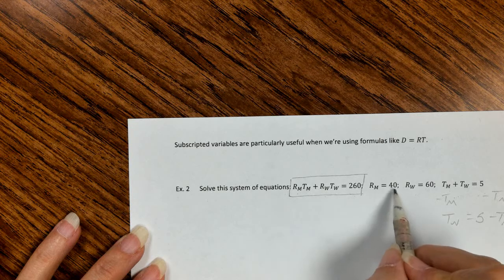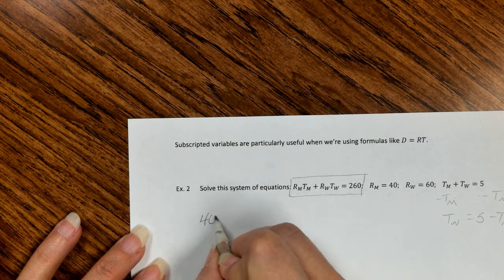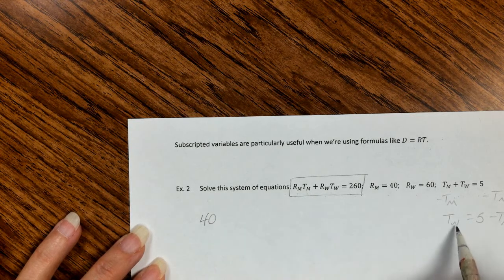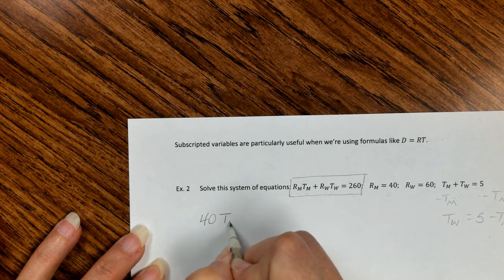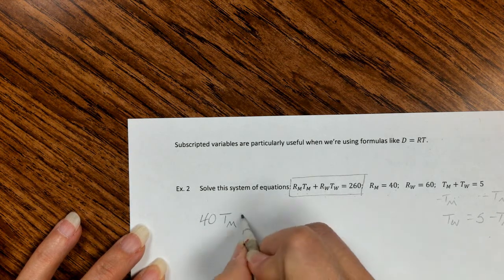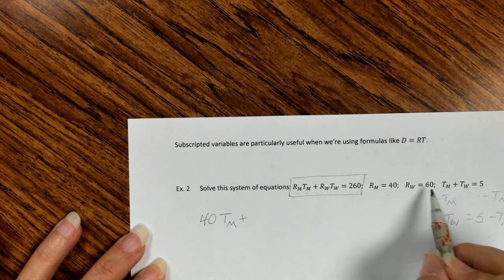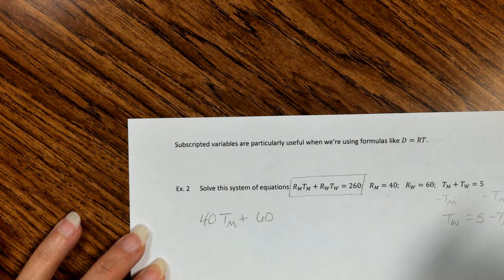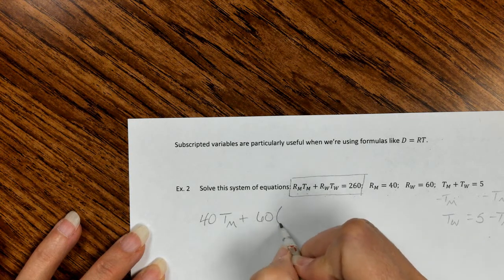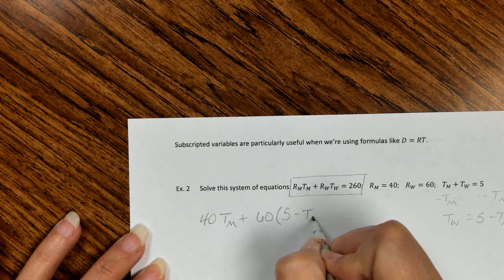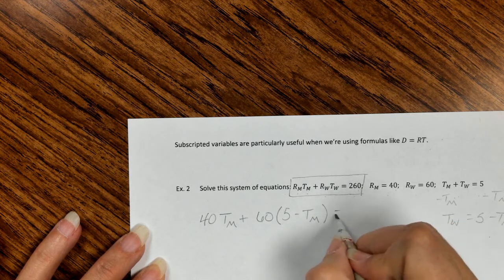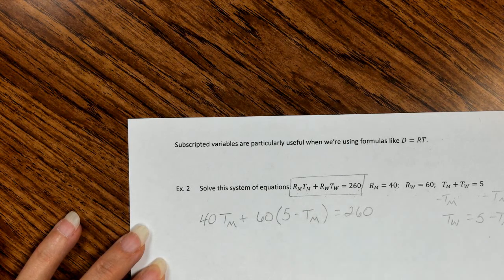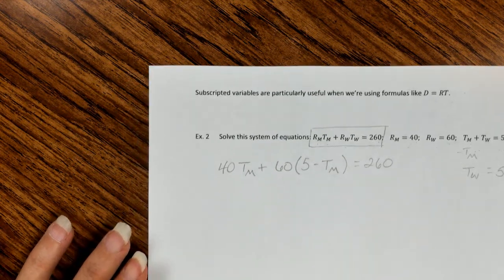So r sub m is 40. We're multiplying that times t sub m, and I don't have that by itself anywhere. That's the variable that stays. Okay, plus r sub w, that's 60, times t sub w. Well, I have that, that's 5 minus t sub m. So in parentheses, 5 minus t sub m. Okay, and that equals 260. That's a lot nicer. Now we just solve that.